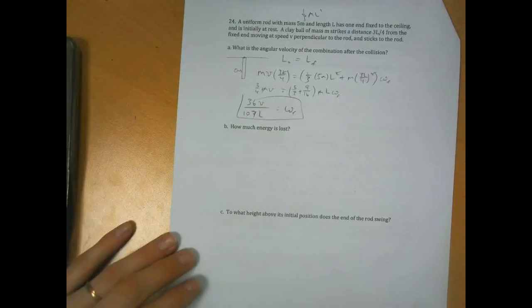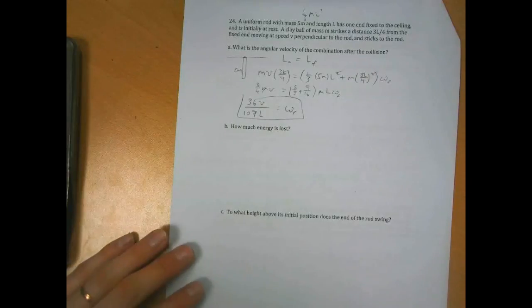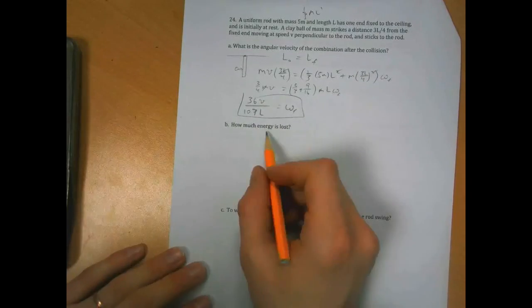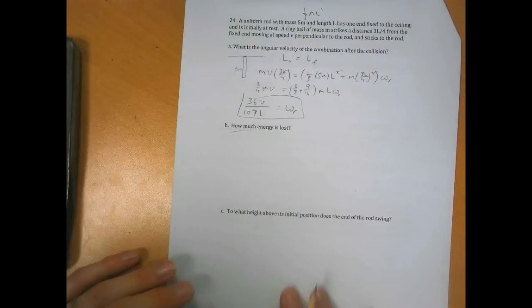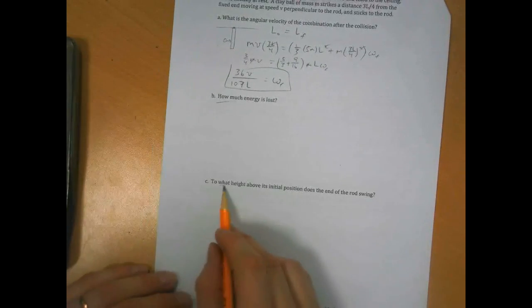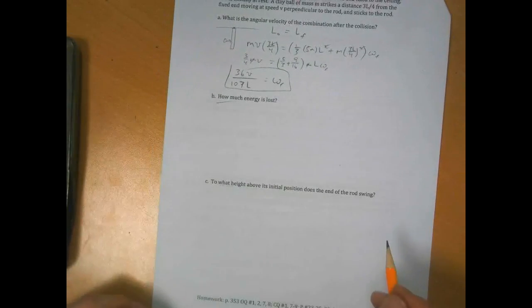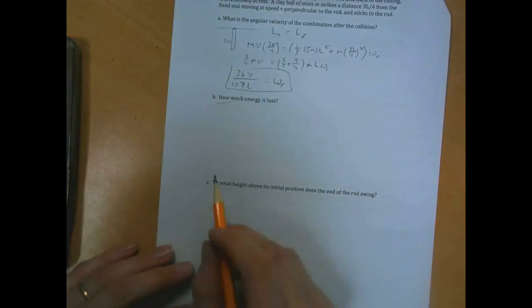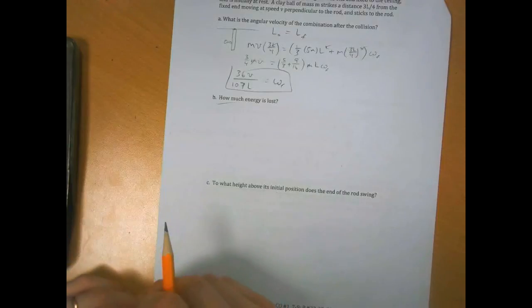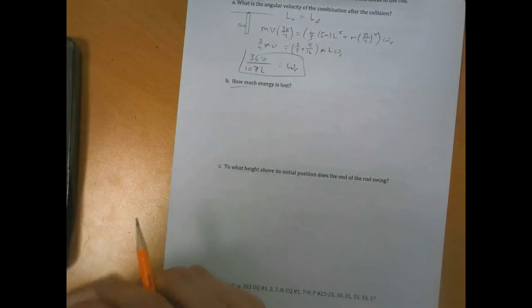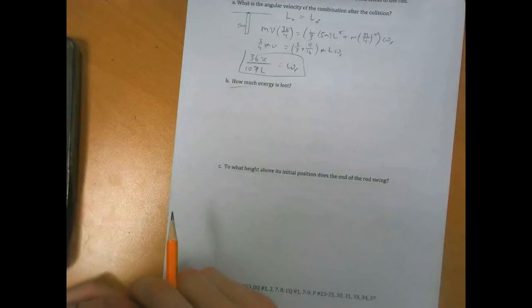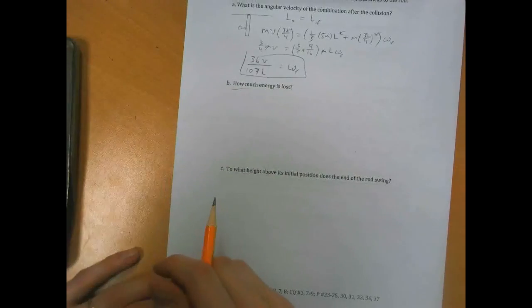How much energy is lost? We can calculate that. We've done that before. I'm not going to take the time to do that here, but you can follow the pattern that we did in number 21. To what height above its initial position does the end of the rod swing? Now this is a good one. Once the clay is stuck there, remember what is conserved as the rod swings up. Well, that's going to be conservation of mechanical energy.